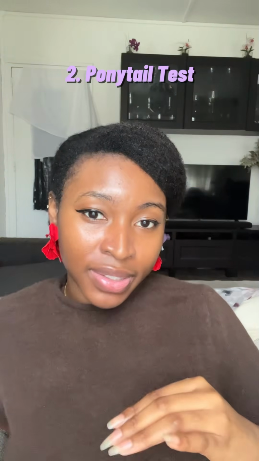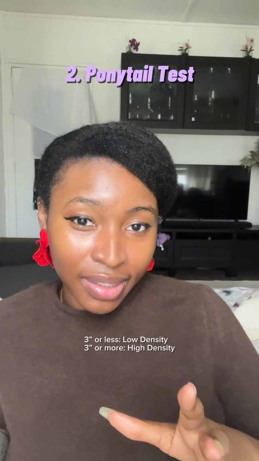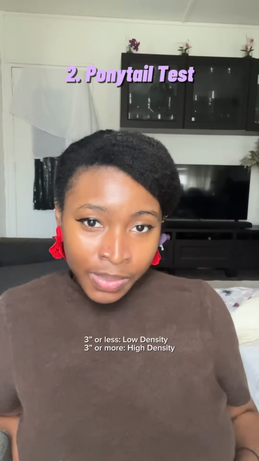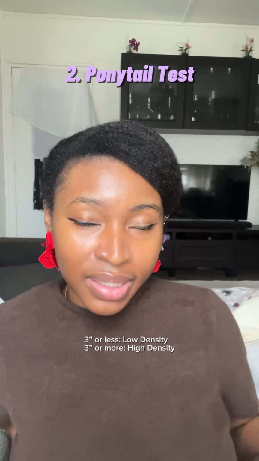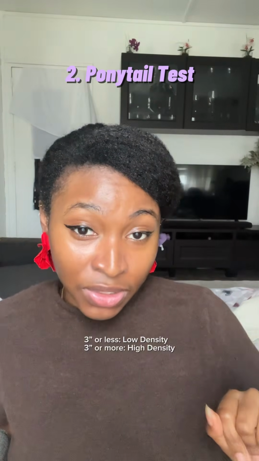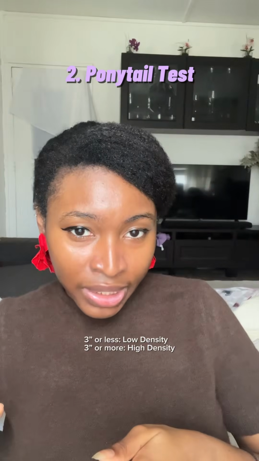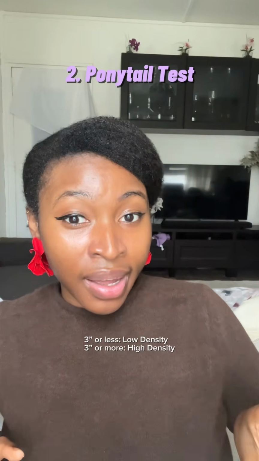So if your ponytail measures less than 3 inches, you have low density. If it's more than 3 inches, you have high density. Now, it is possible to have medium density, but in this class, we're going to focus on both ends of the spectrum so that we can focus on clear, practical solutions. So anything lower than 3 inches, low density. Anything higher, high density.